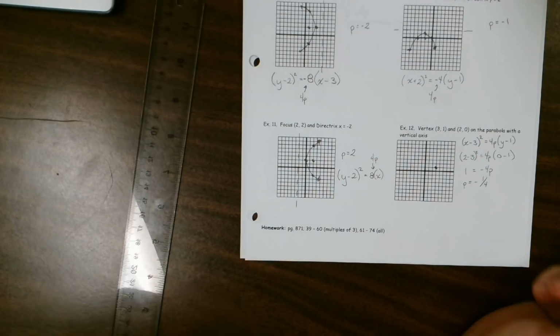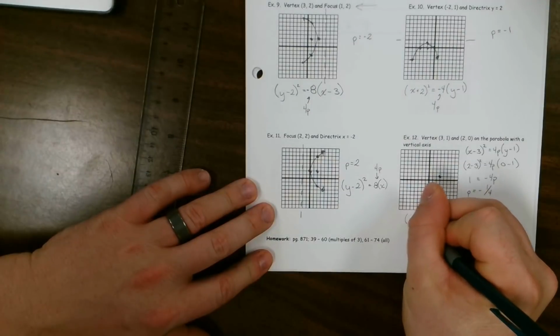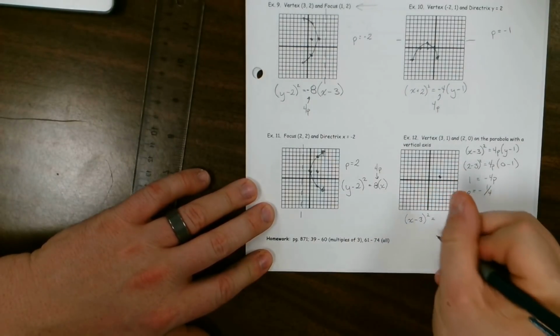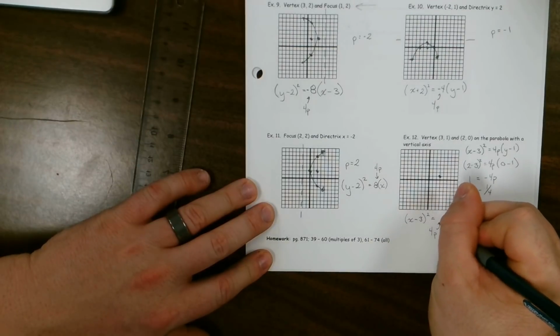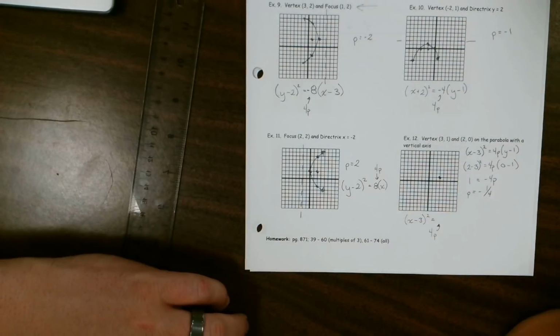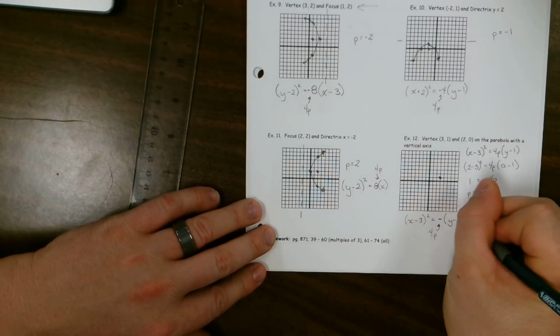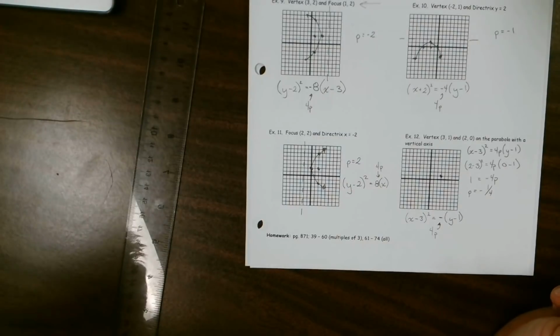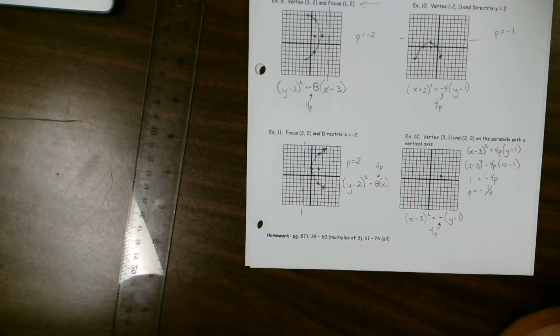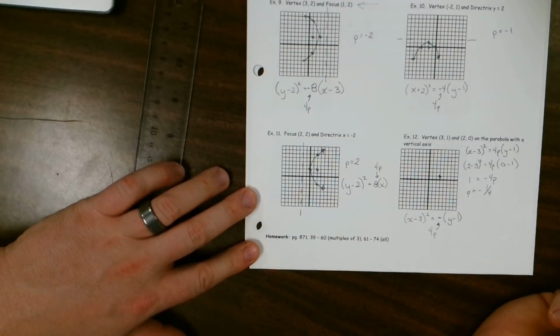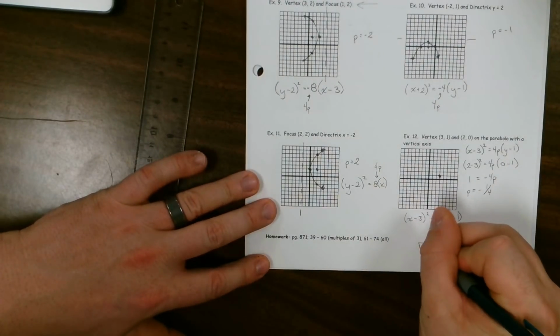So if p is equal to negative 1/4, our new equation is x minus 3 quantity squared is equal to 4p, so it goes right here. But 4 times negative 1/4 is negative 1, times y minus 1. Perfect. So if p is negative 1/4, things get really tight. Our focus is directly underneath. I'll make a special note.